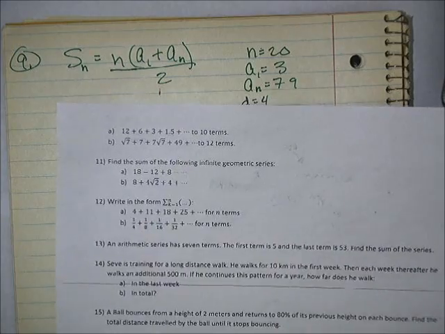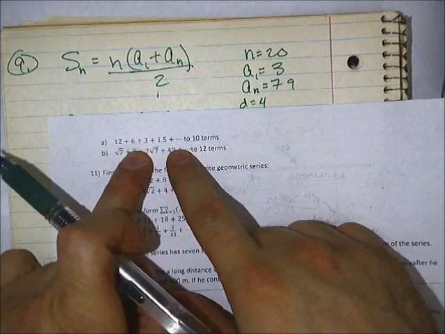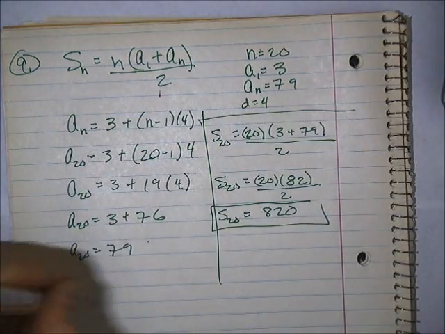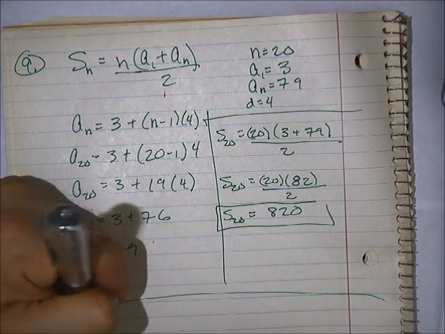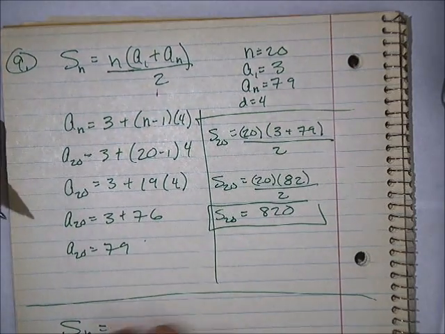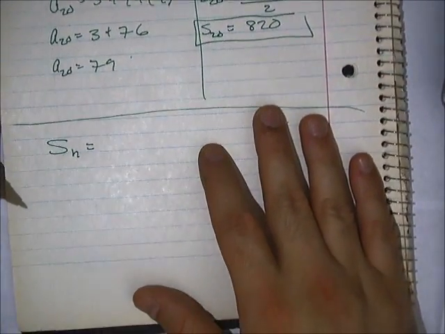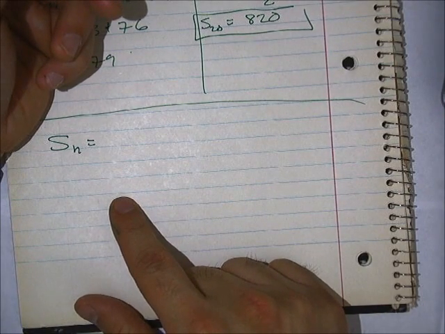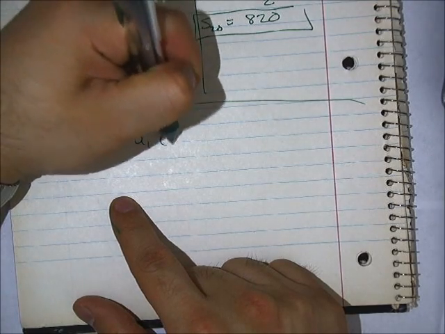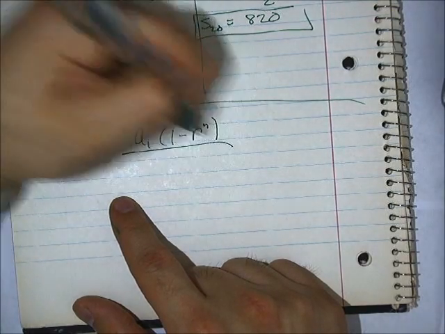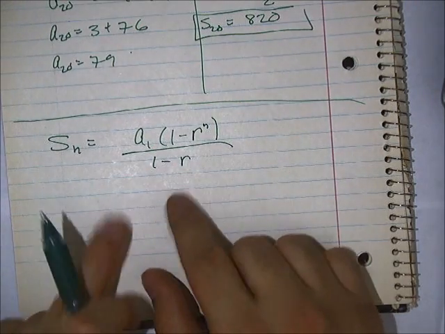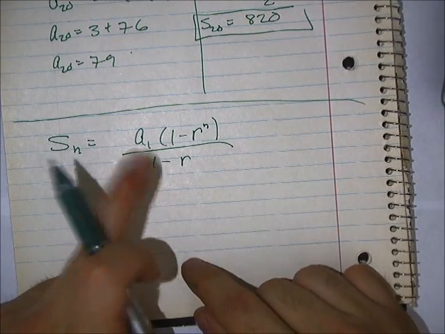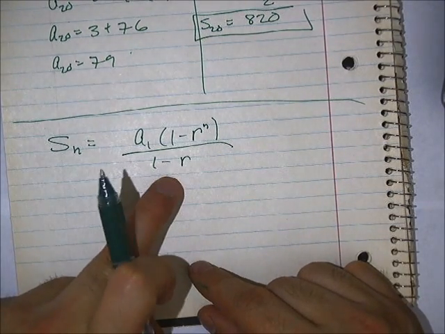Let's see if we can find the equation for the sum of the geometric series. How do I add up a geometric series? You gave it to me a few minutes ago. That's it right there for a finite geometric sequence, right? That's how you add up the terms of a finite geometric sequence.